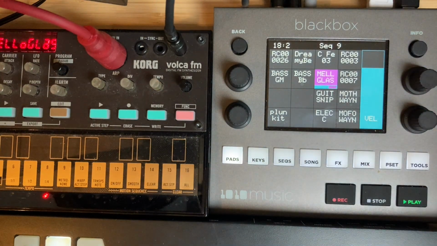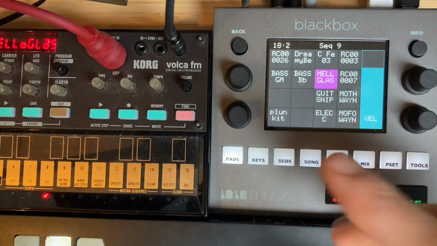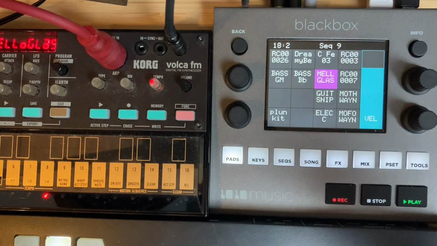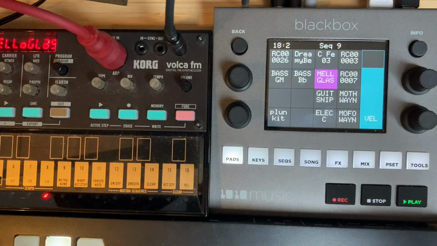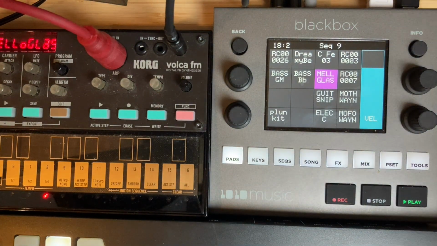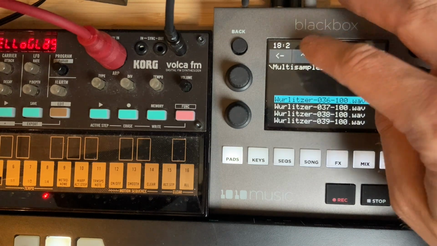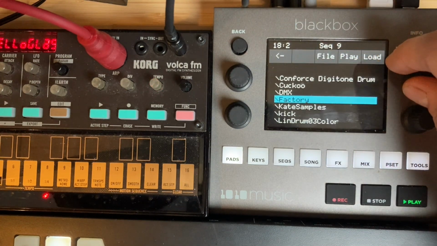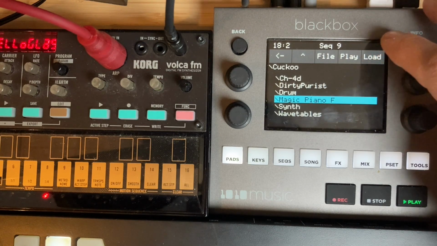So we have the multi-sample set up on the machine. We recorded it. It works splendidly. I just need to be aware of which notes I am recording. I need to look into that a bit better next time. We also have the WAV files, and we renamed them to have all these note numbers behind it. So I'm just going to find my sample. I put it in the Cuckoo folder because it's Cuckoo's Magic Piano.